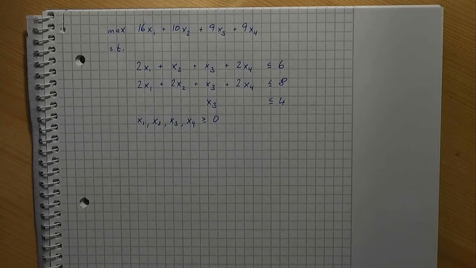In case you found this model by yourself, pause the video again and spend some time to think about if you can come up with a different model. Pause the video now. An alternative way to model the situation is as follows.